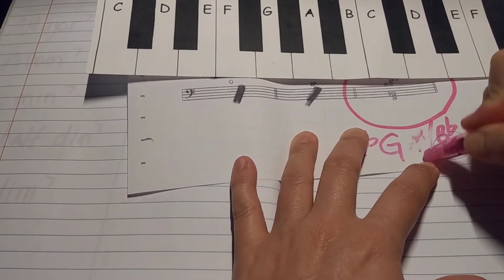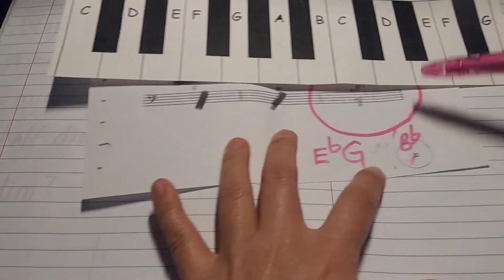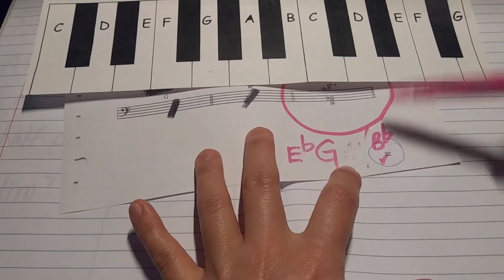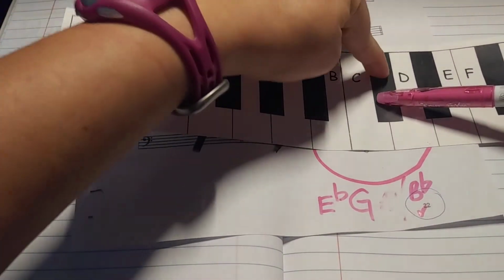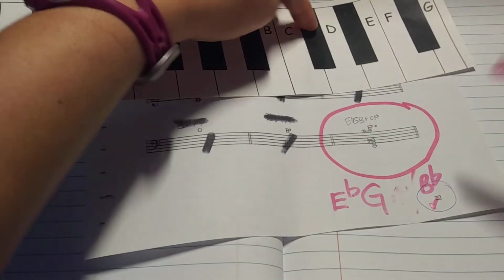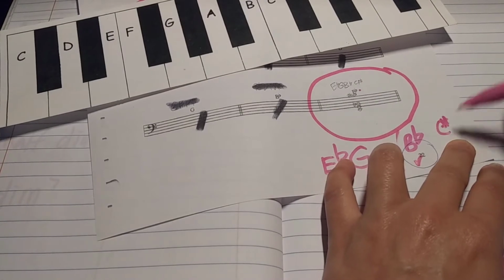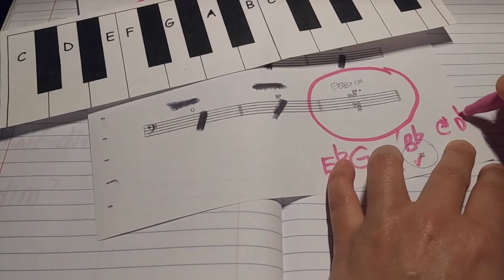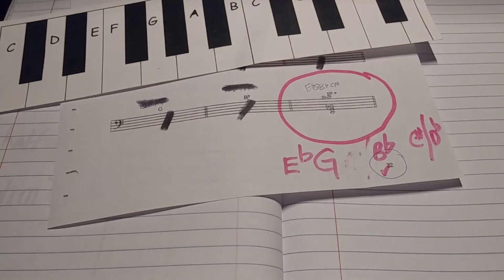This is an erasable pen, very nice. So far we have E flat, G, B flat. Then from B flat, we're going to count 3 half steps. 1, 2, 3. Again, this note has 2 choices. See, all the black keys, you have 2 choices. Let me write down both choices. You can have C sharp or you can have D flat. 2 choices.